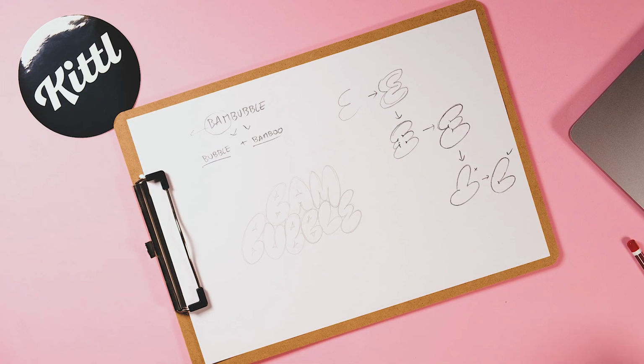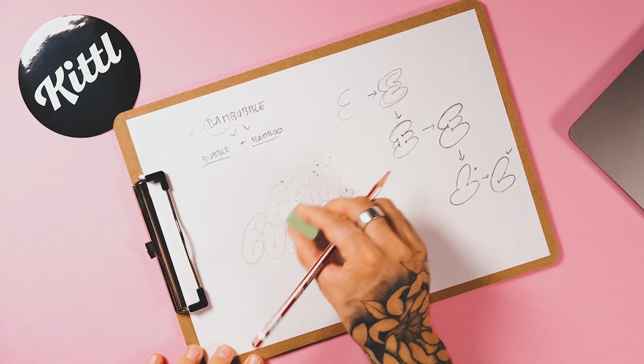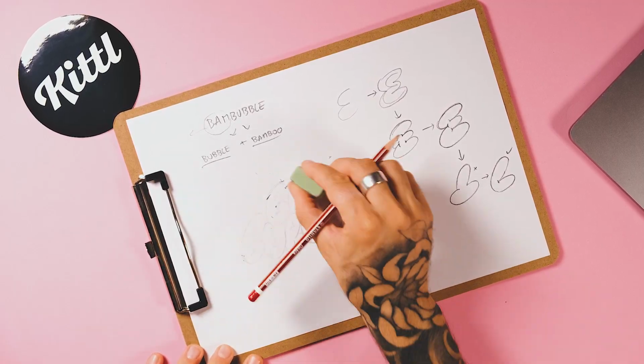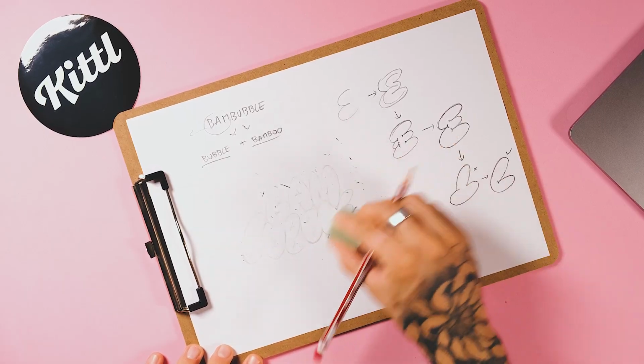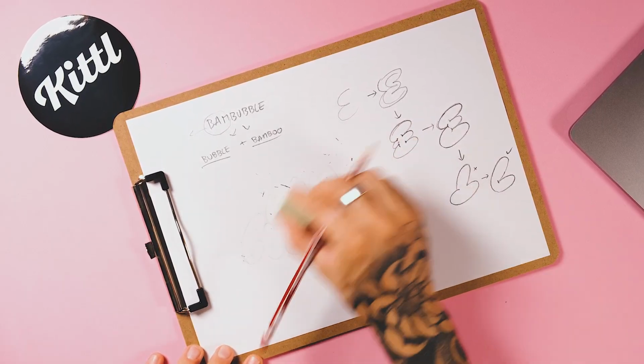Perfect, we have it. So now I'm going to get the second pencil, the 2B, and well, first I'm gonna erase a little bit of the sketch with the eraser, just so I don't have a lot of marks when I take a picture and bring it to Kittl. So just gonna bring this down a little bit.